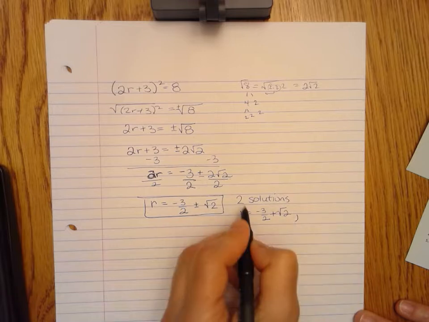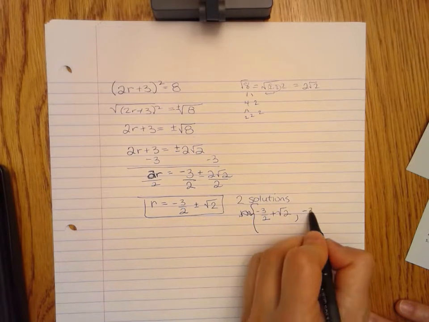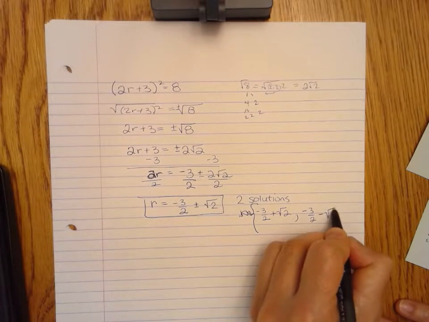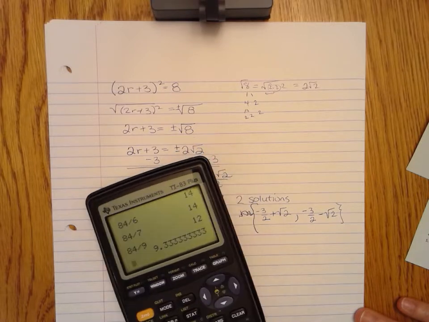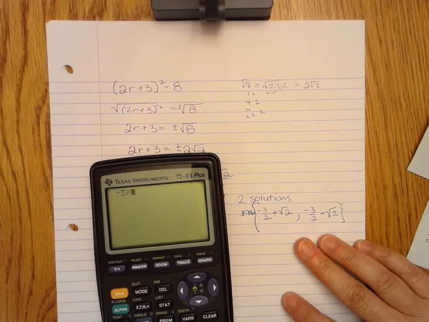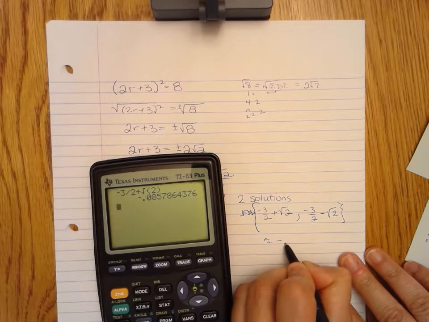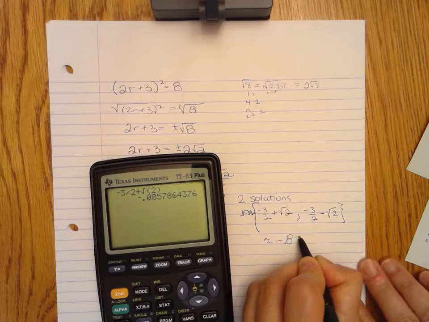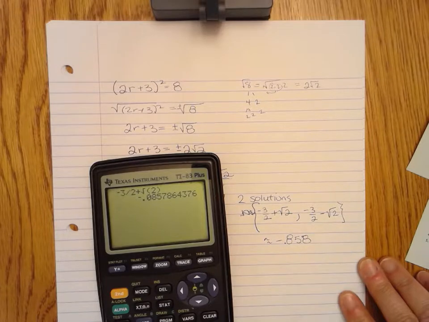We'll put it in set notation: negative 3 halves plus radical 2, and negative 3 halves minus radical 2. Now, what numbers are those? Negative 3 halves plus radical 2 is about negative 0.0858.